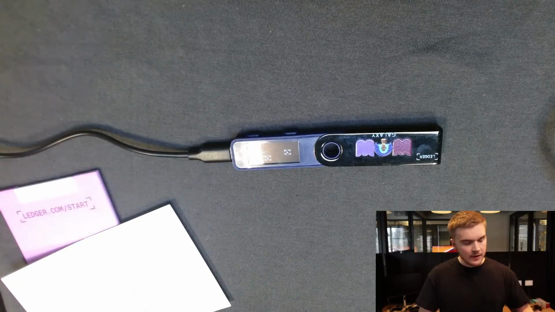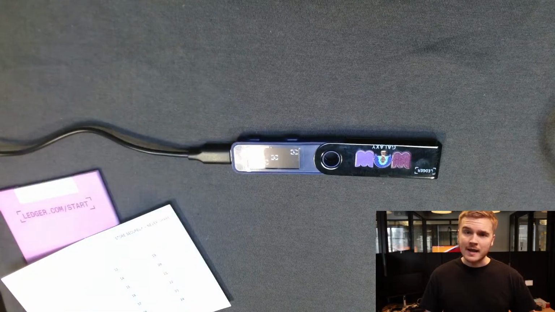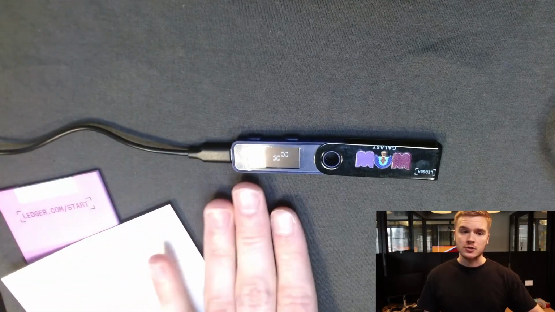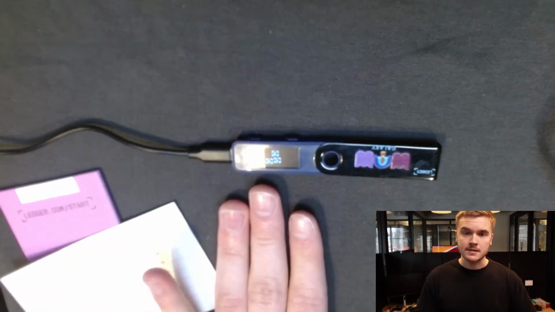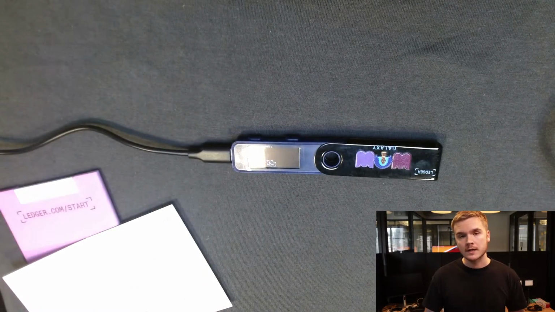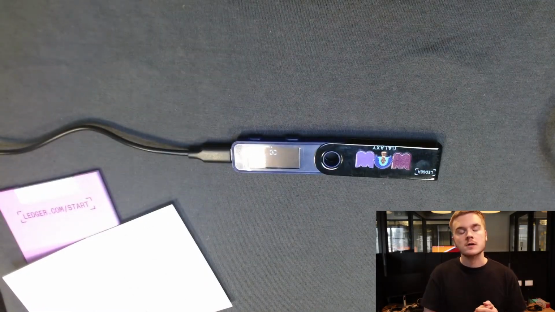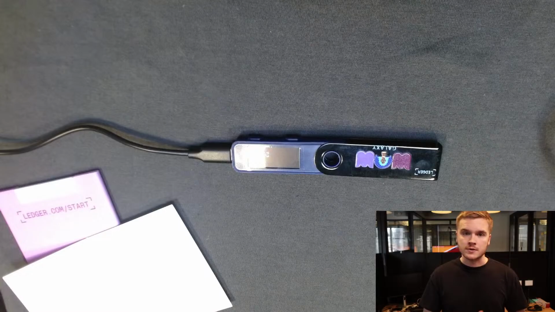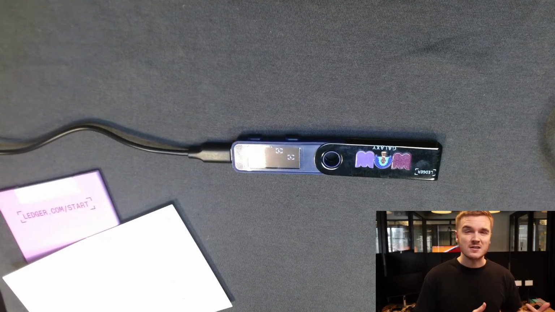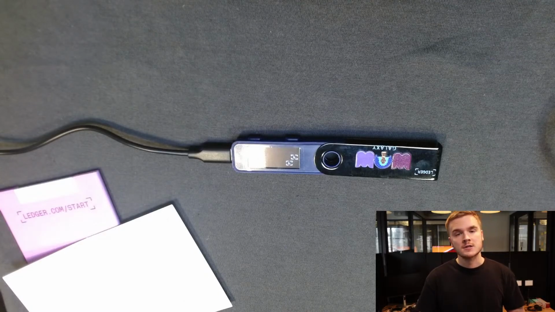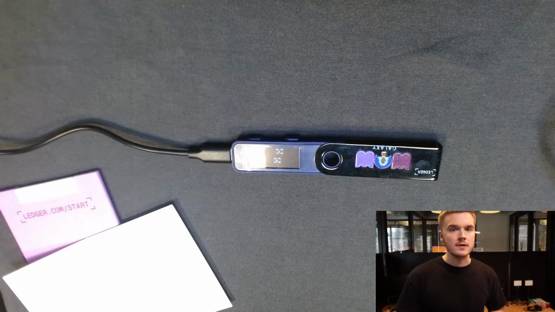One little caveat to keep in mind is if you are an Android user, you can still use the Ledger Nano S Plus with your Android phone. It connects through a wired connection to your phone. But if you are an iOS user and you don't want to use desktop for managing your crypto assets, then you're going to need to go with the Ledger Nano X. So if you're an iOS user and you only want to do mobile stuff, you will need that Ledger Nano X.